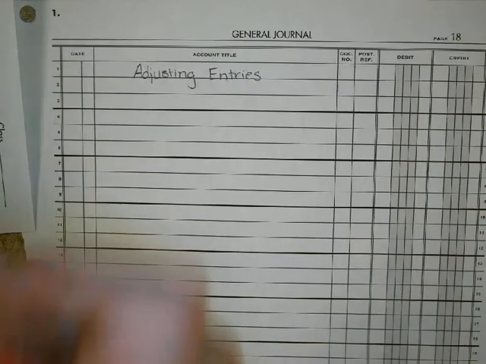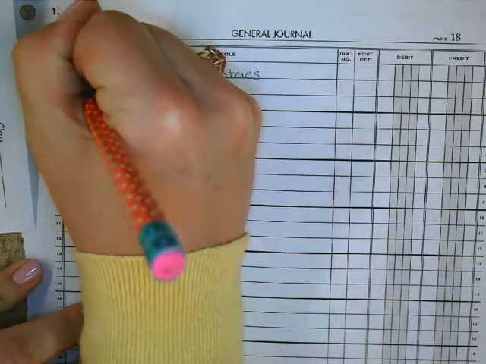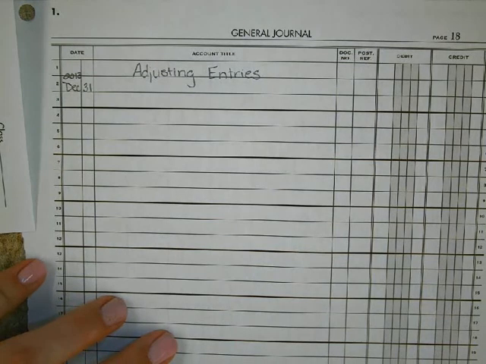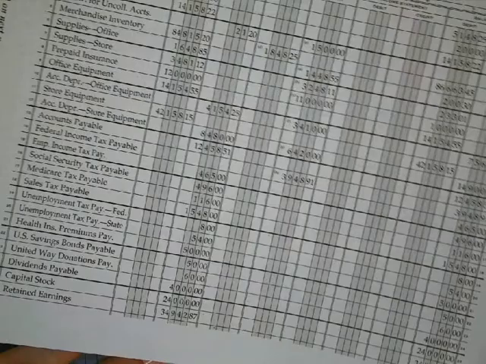December 31st. Okay, what is my first adjustment? We're going to just go down the line on our worksheet. What is our first adjustment?